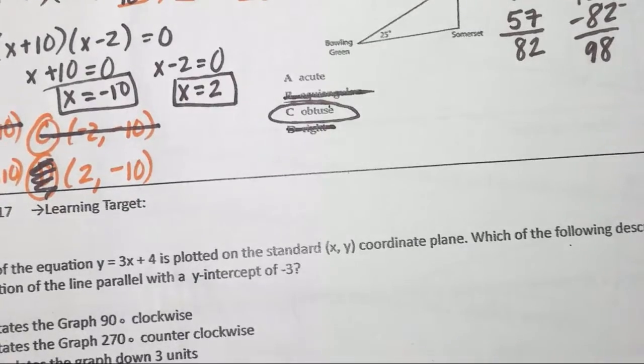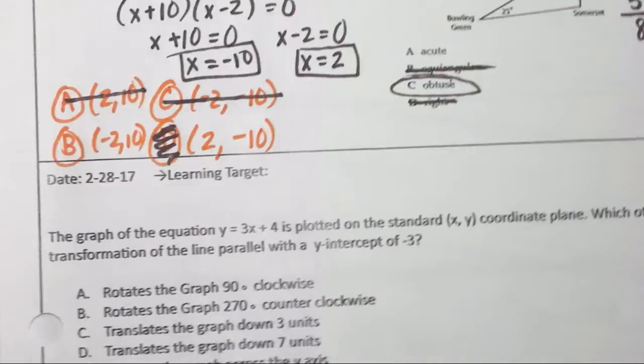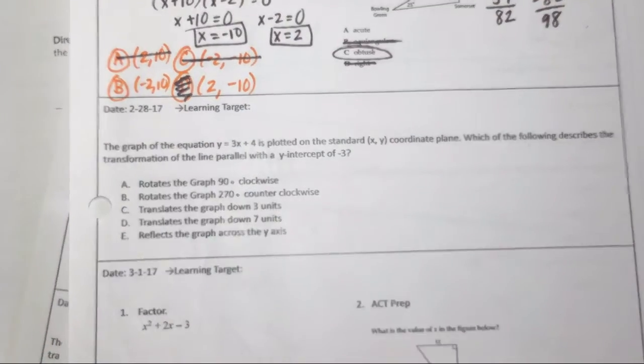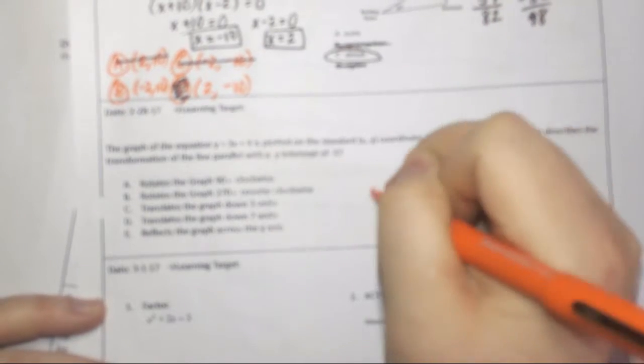Okay, I didn't go over the bell ringer on Tuesday, Wednesday, or Thursday, so we got a lot of bell ringers to do. As for Tuesday's, it said that there was a line, and it describes the transformation of the line parallel with a y-intercept of -3. So I'm just going to quickly draw me an ugly graph.